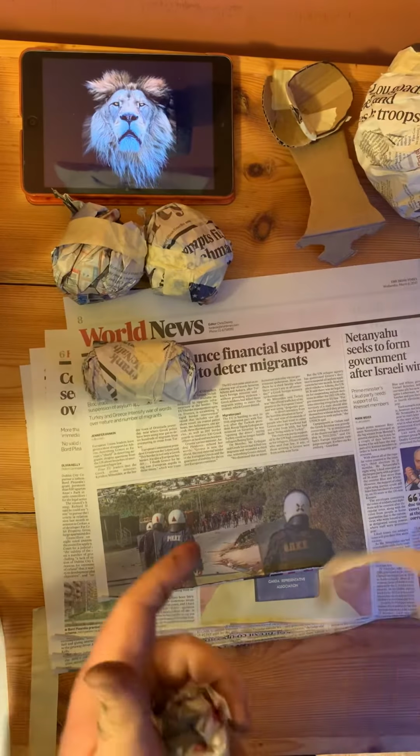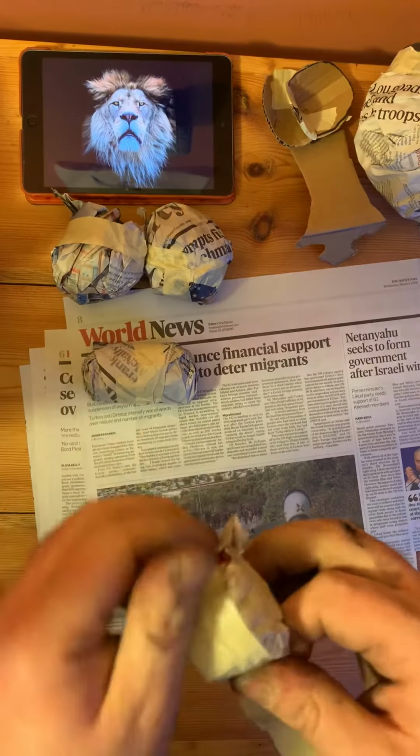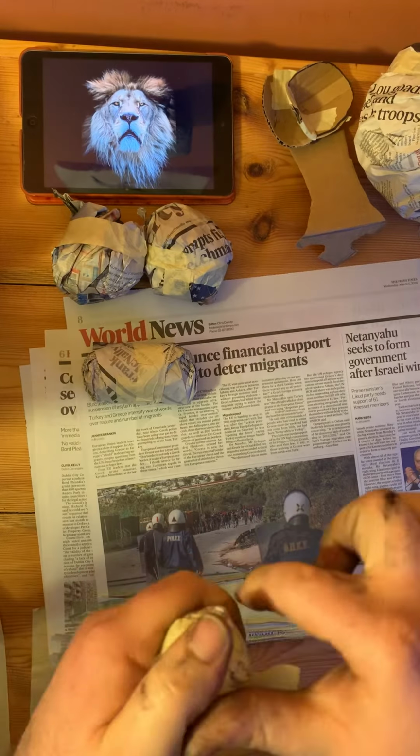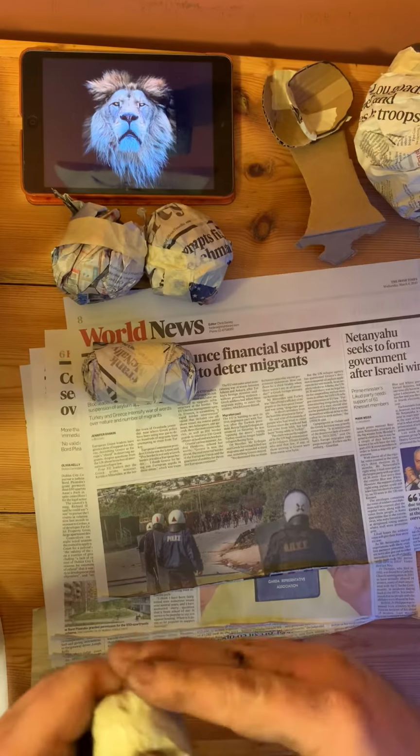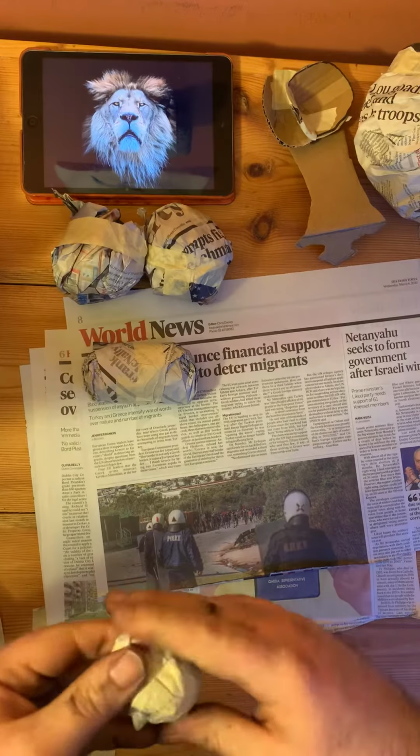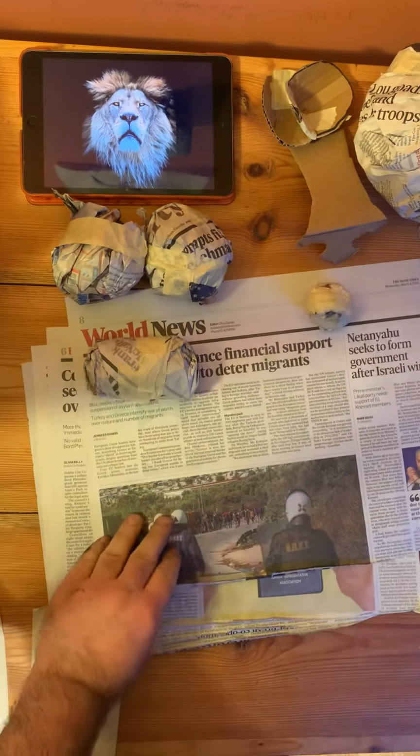For the eyes, because they're an important feature, I'm going to actually use a lot of tape. Like this. Okay. And that was 2 sheets of paper.